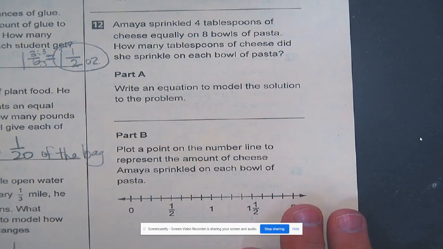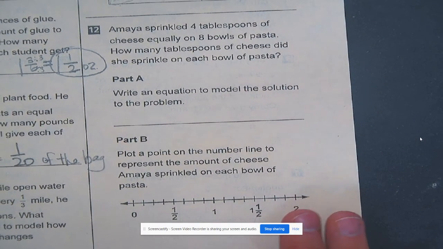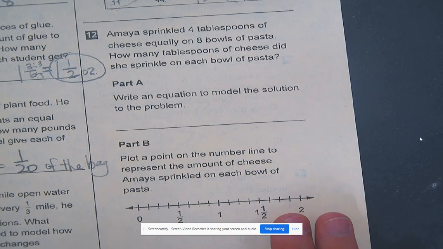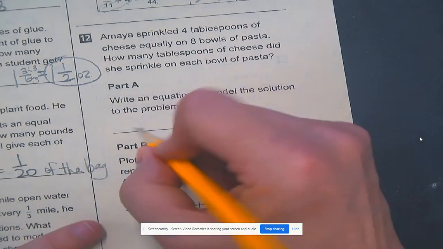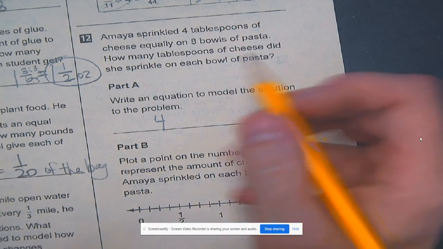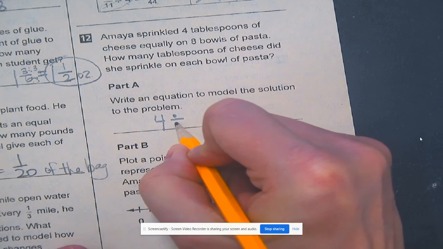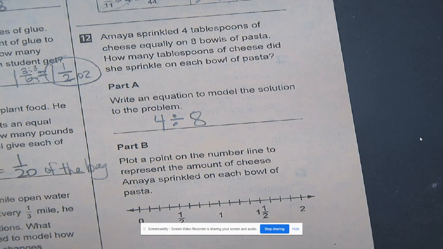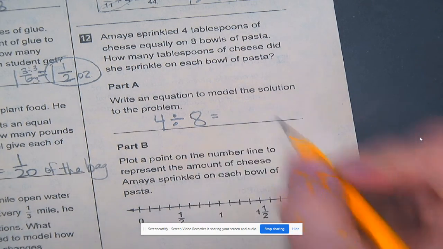Okay, number 12. Amaya sprinkled 4 tablespoons of cheese equally on 8 bowls of pasta. How many tablespoons of cheese did she sprinkle on each bowl? Write an equation to model the solution to the problem. What is it that we're dividing up? 4 tablespoons. And then we're dividing it amongst 8 bowls. So 4 divided by 8.